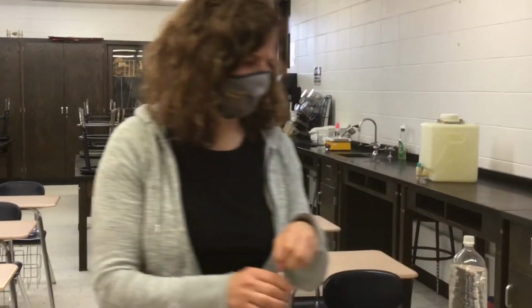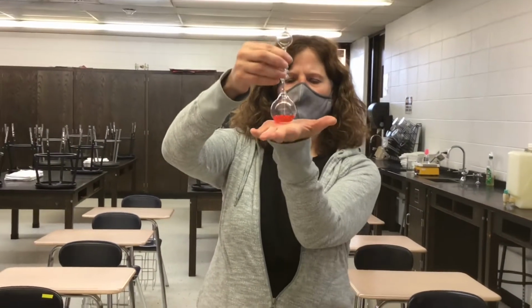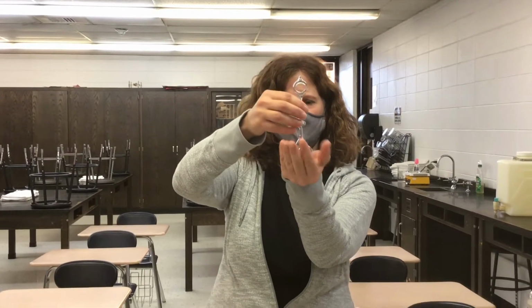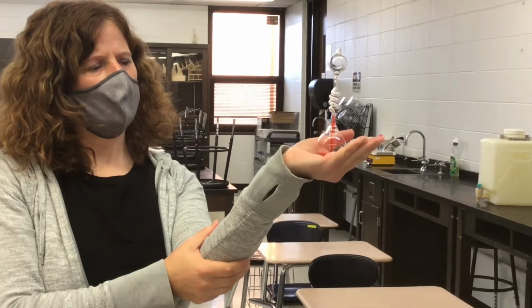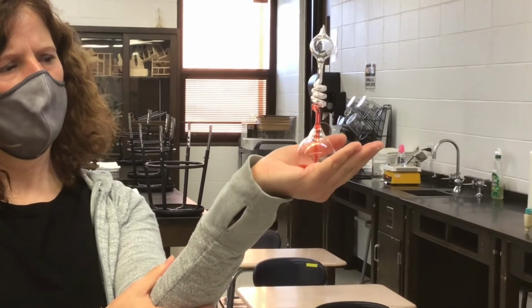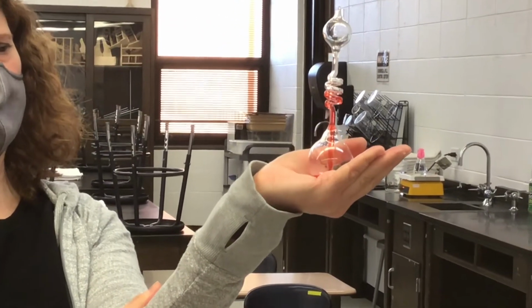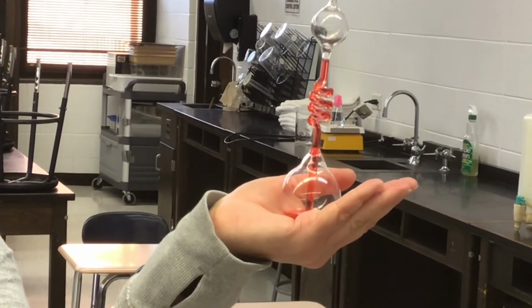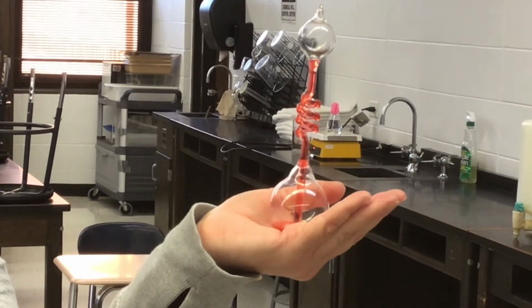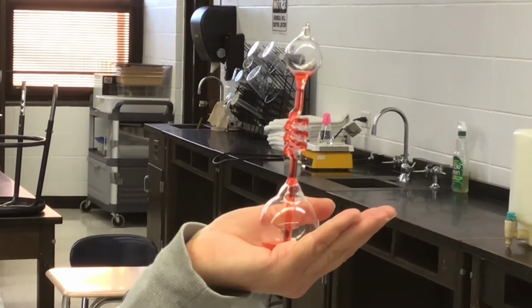This one is called a hand boiler. Now, it will work better with others. My hands are always cold, but we're going to give it a try. If I put it in the palm of my hand, what starts happening to the liquid and why? And this is happening for somebody who's always cold. So imagine if you actually had hot hands.